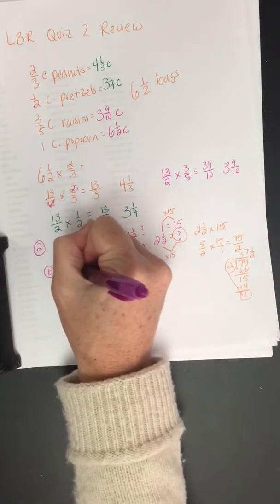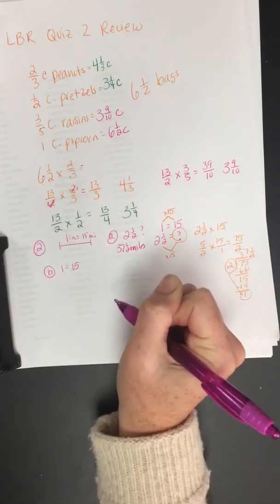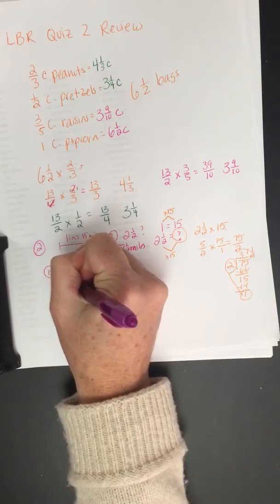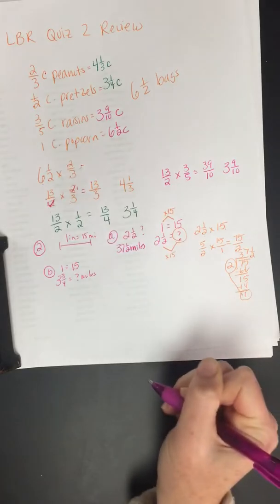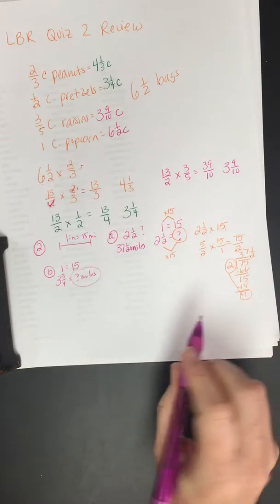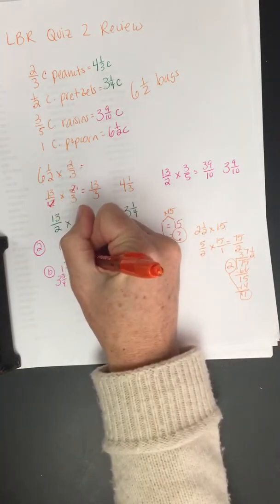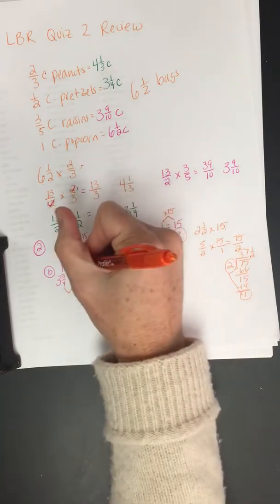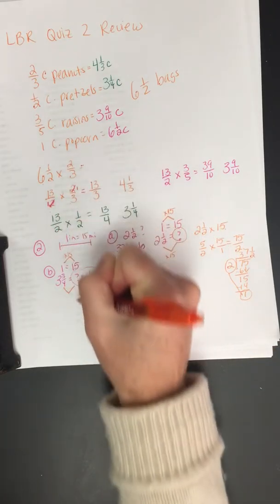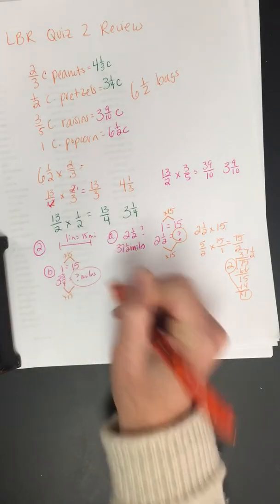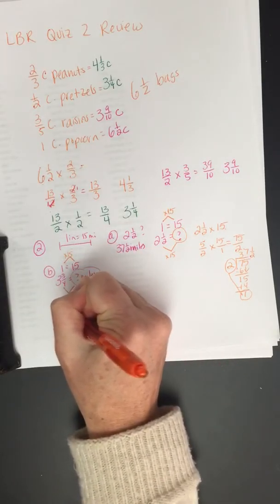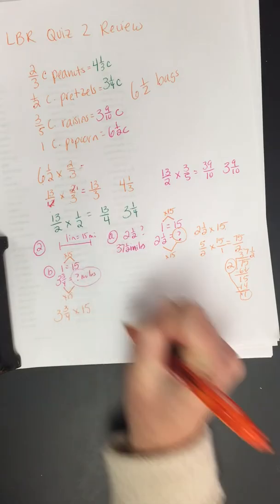So we have the same setup. 1 inch equals 15 miles. This time we have 3 3/4 inches, and we want to know how many miles. Here's our question. Once again, we multiply by 15 to get from 1 to 15, so we need to multiply by 15 to get to our answer. So we're going to start with 3 3/4 times 15.